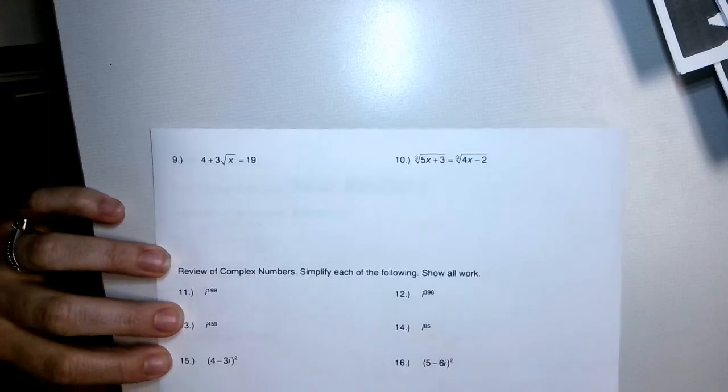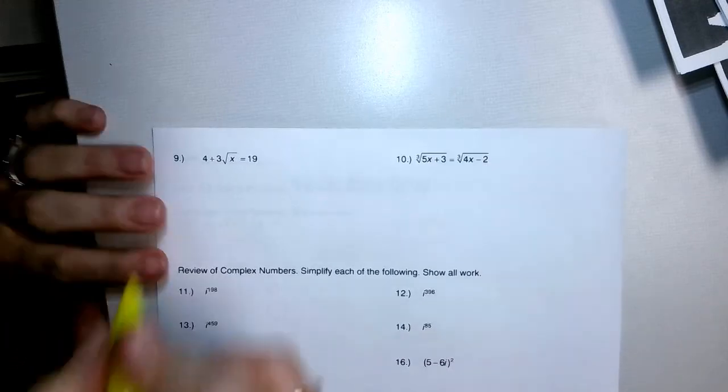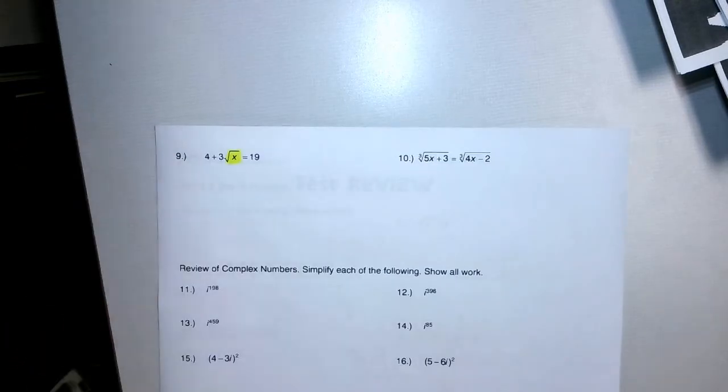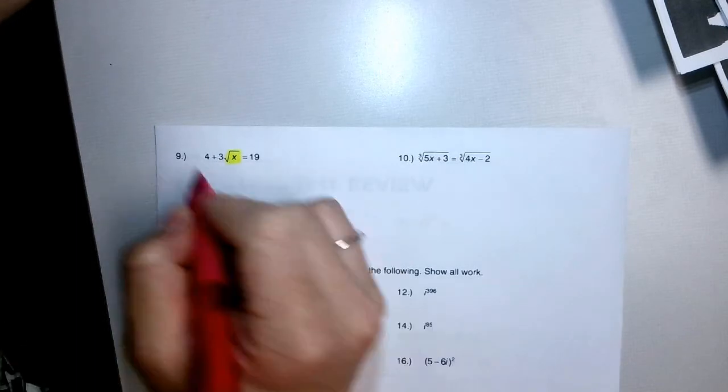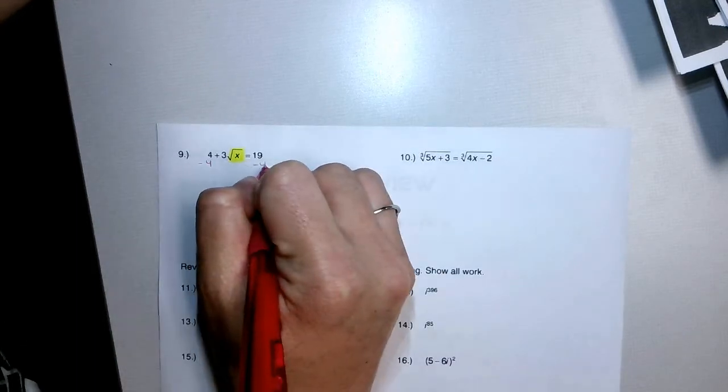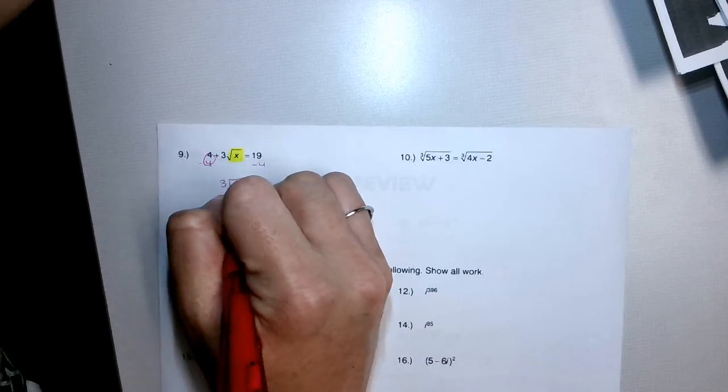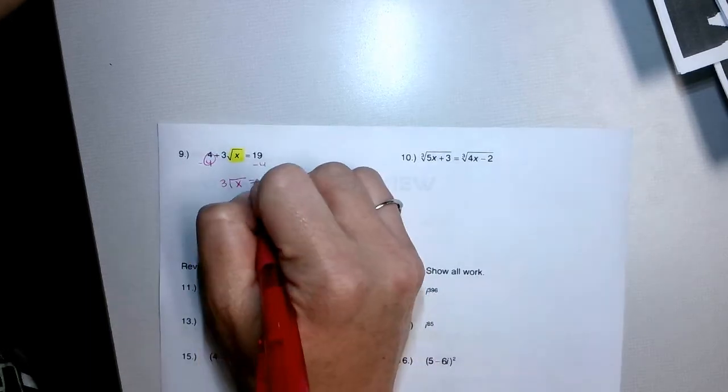Lots of practice to make sure you get it. So we need to get our root alone. Now this one is touching, so that's the last number I need to move. So I'm going to subtract 4 from both sides. And I get 3 root x equals 15.